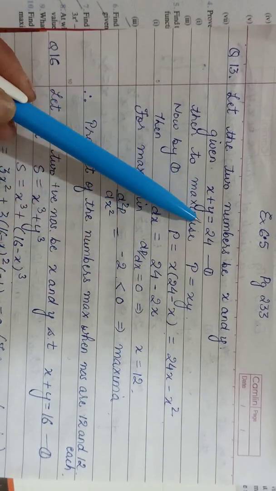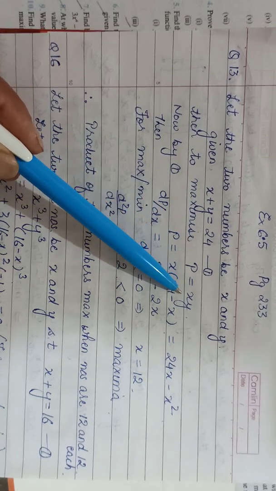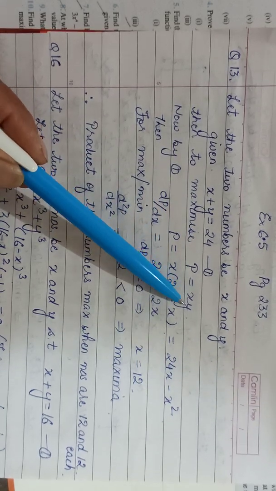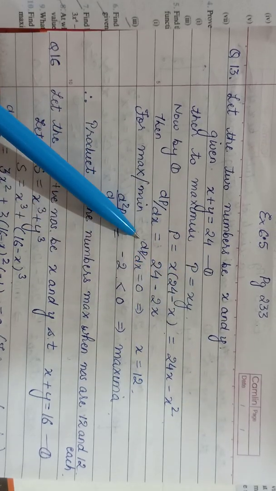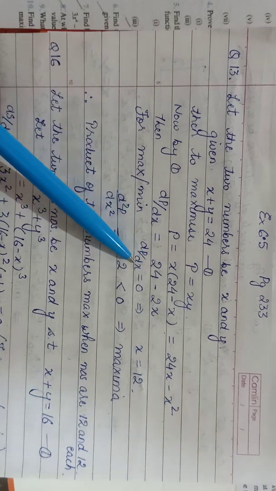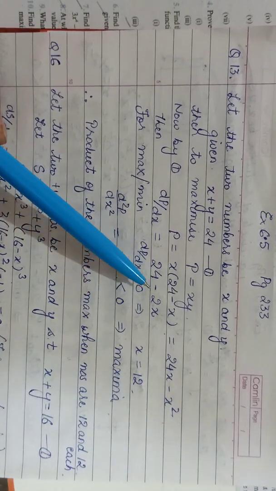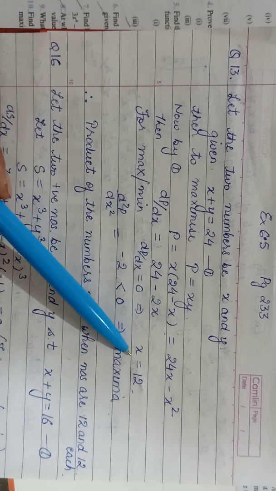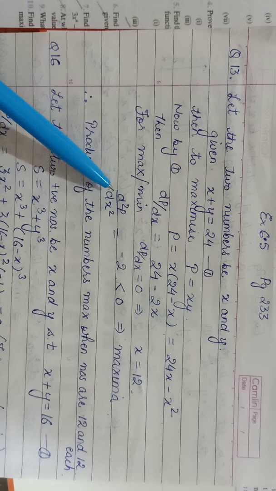You were given x plus y, the sum of the two numbers, is 24, and the product is what you had to maximize. The product is x into y, so I've replaced y with the help of the given relation in terms of x. Now differentiating with respect to x, for maxima and minima the derivative has to be equated to 0. Equating that to 0, you can evaluate the value of your variable. Then at that value, you have to check the second order derivative.